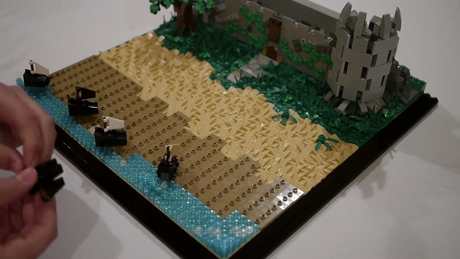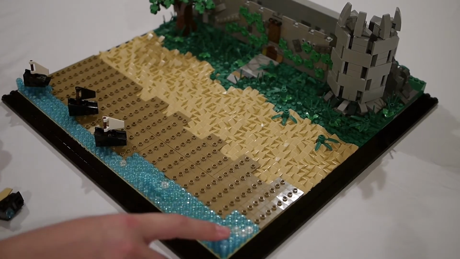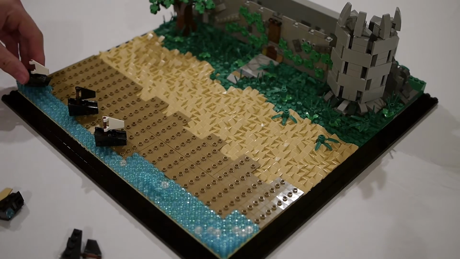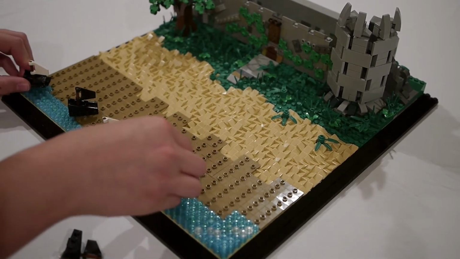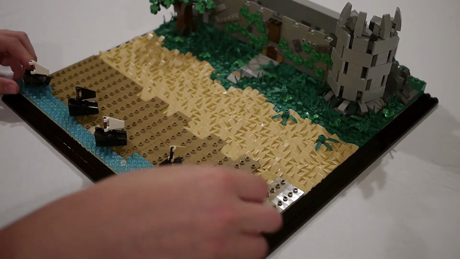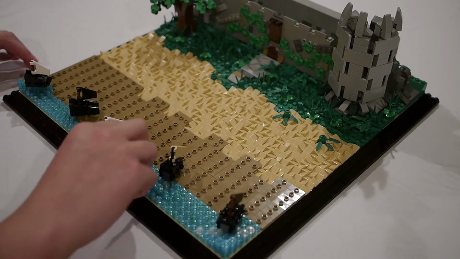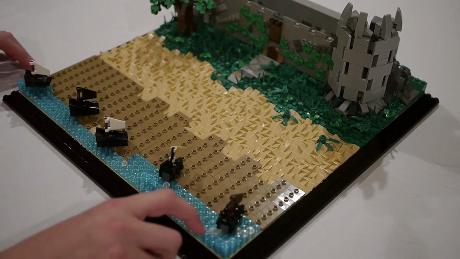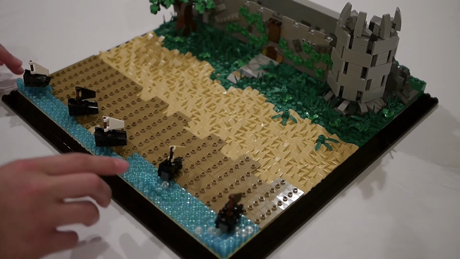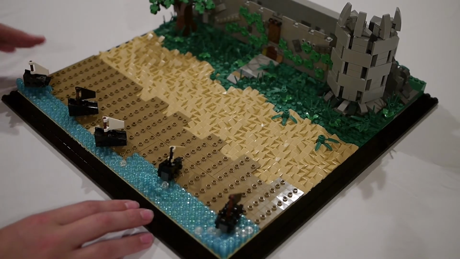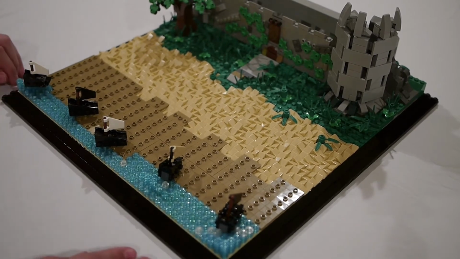I'll take off some of these boats, and you can see that I have a wave here, and a wave in this corner. Okay, so that's the water, and also, to make wakes, I used some 1x1 transparent white or clear studs scattered across to make wakes of some of the boats and also of the waves.